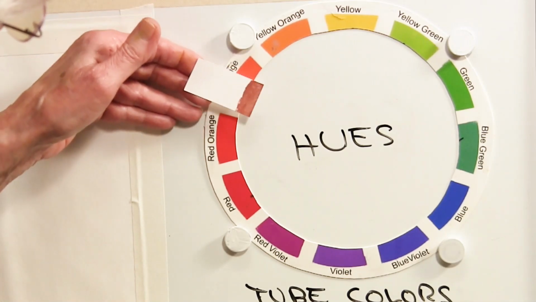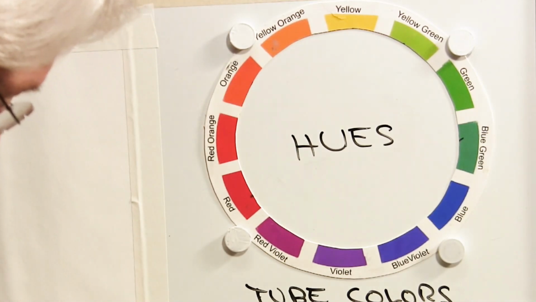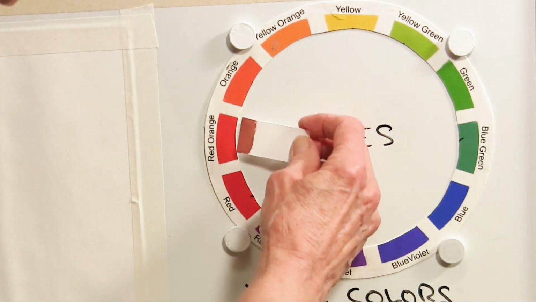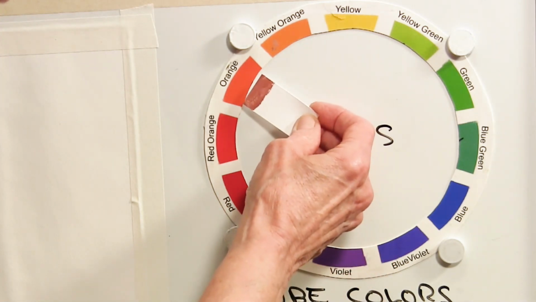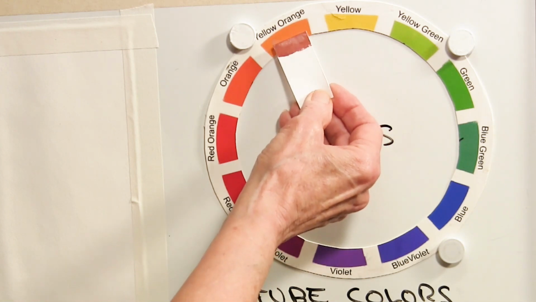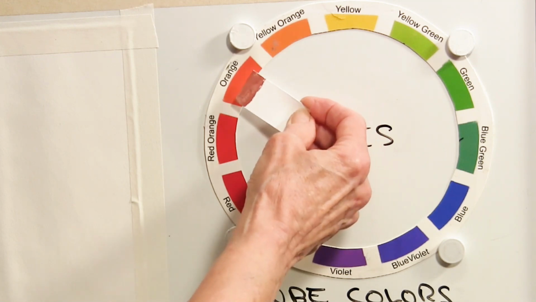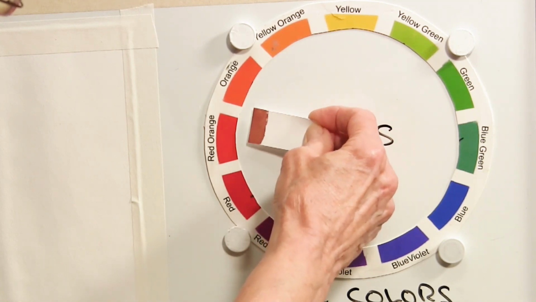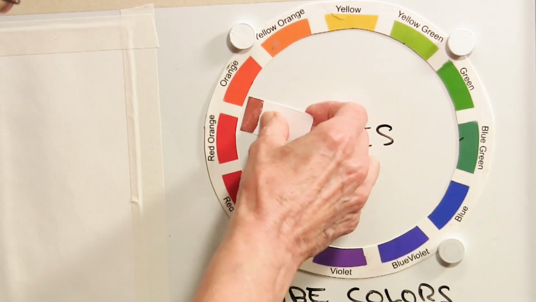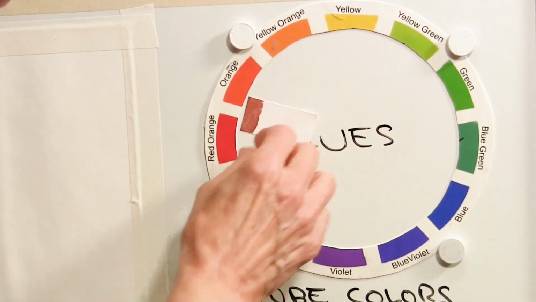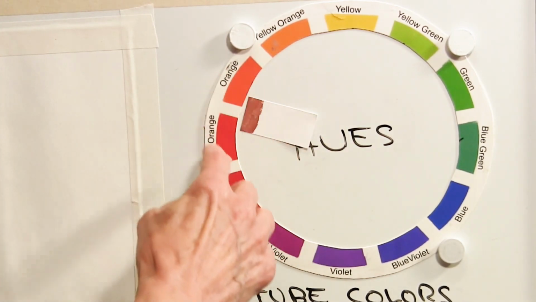Now you can see that seems to be leaning a little bit more towards orange. Can you see the leaning towards orange? Now if you push it here, you see it's not pulling as close to yellow-orange as it is orange and red-orange. So we might say that Terra Rosa is a red-orange hue that would belong right here in this range.